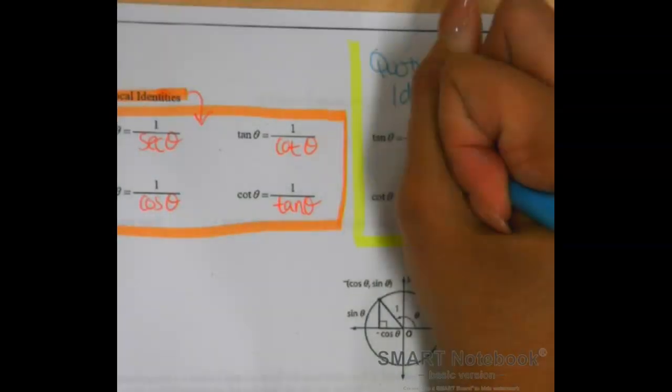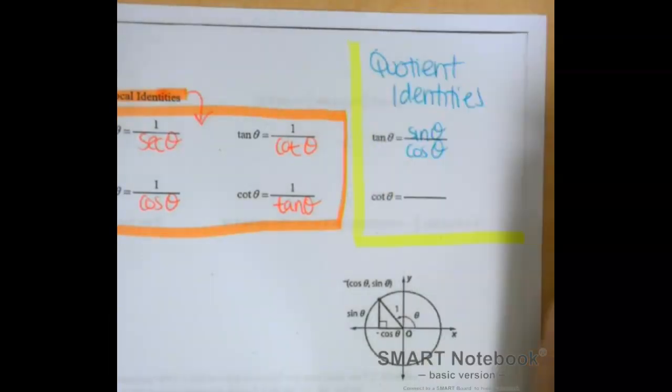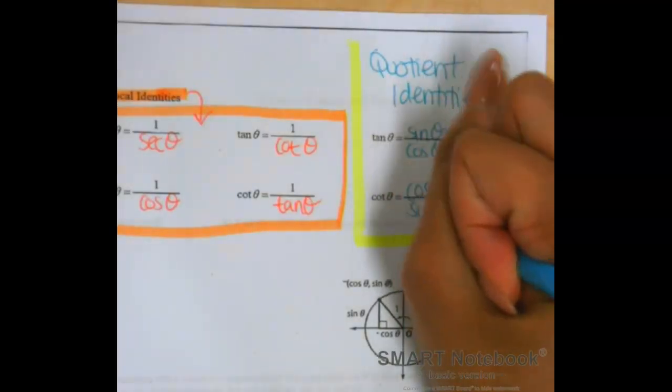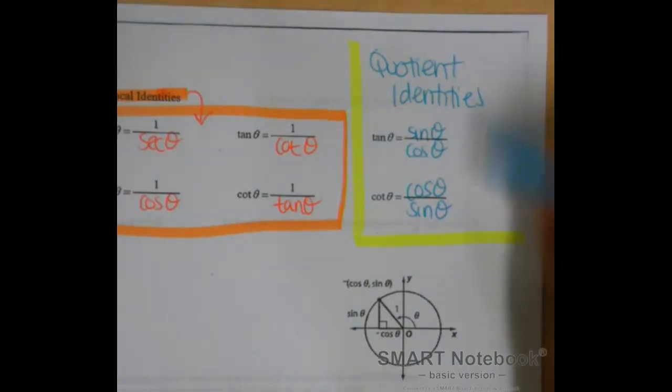With quotient identities, we've probably already seen this before. If I asked you to give me the ratio for tangent, Edgar, what would you tell me? What's tangent going to be? Not 1 over cotangent. It's not on this. Sine over cosine. It's sine of theta over cosine of theta. Flip that around, Edgar. Cosine over sine. That would be for cotangent. Cosine of theta over sine of theta will be for cotangent. If you didn't know both of these, congratulations. You have something else you have to memorize. If you already knew it, you don't have to memorize it.